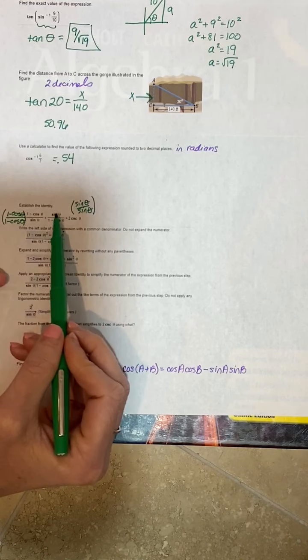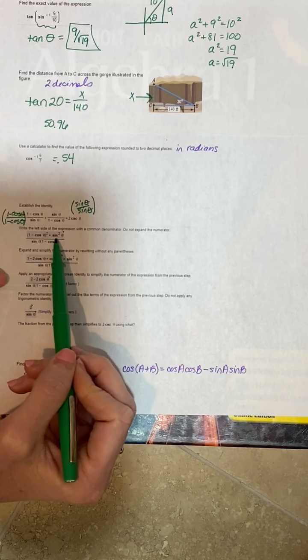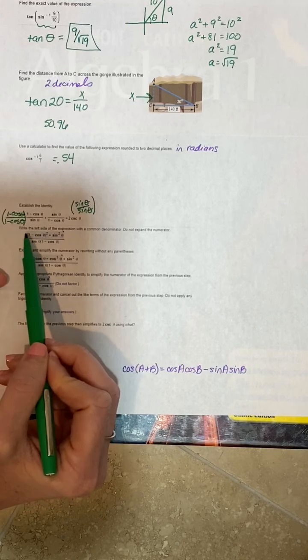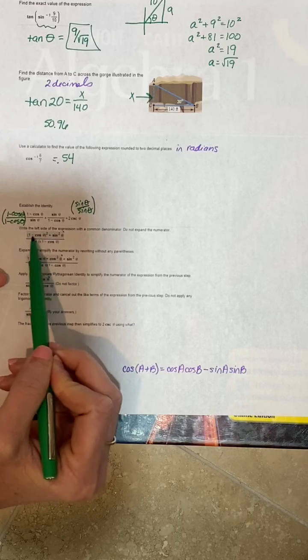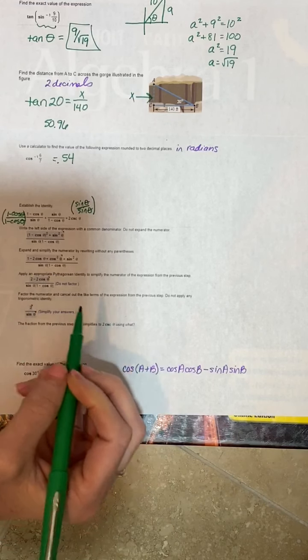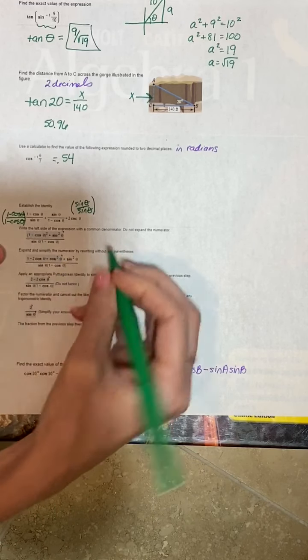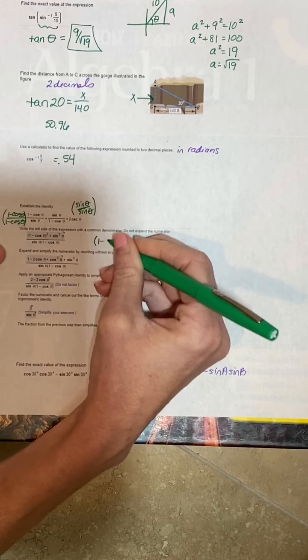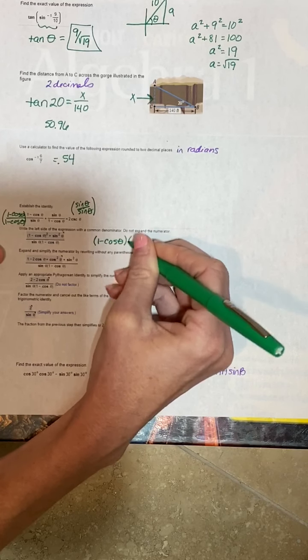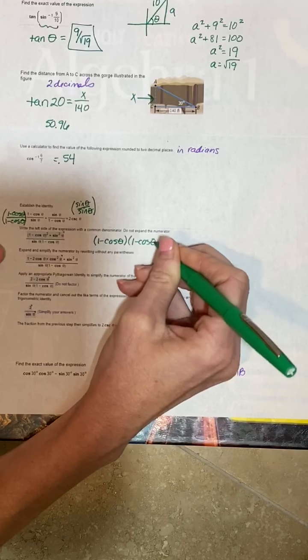So on this side I get sine times sine, sine squared. This one they don't want me to expand it yet, so I just write it as 1 minus cosine squared. Then they want me to FOIL this out. So 1 minus cosine of theta times 1 minus cosine of theta.